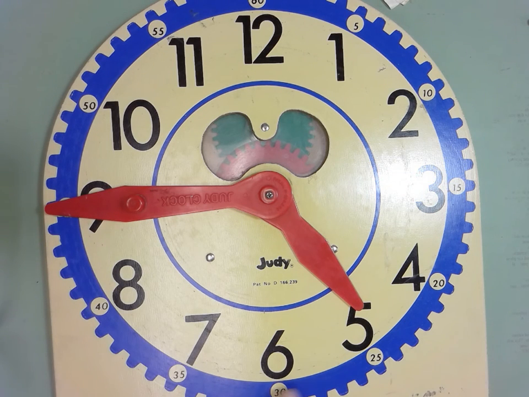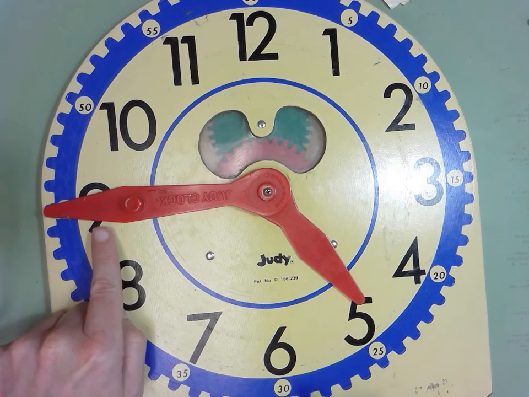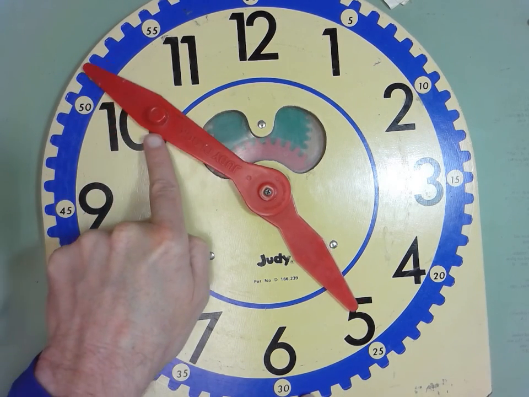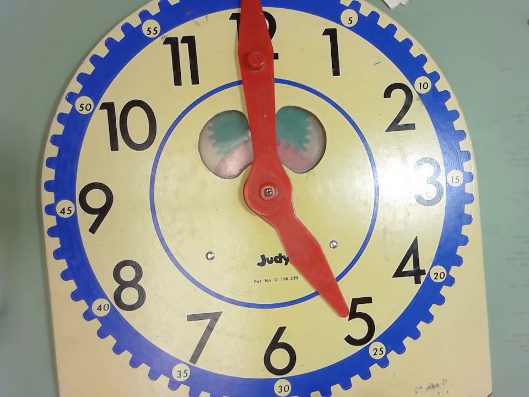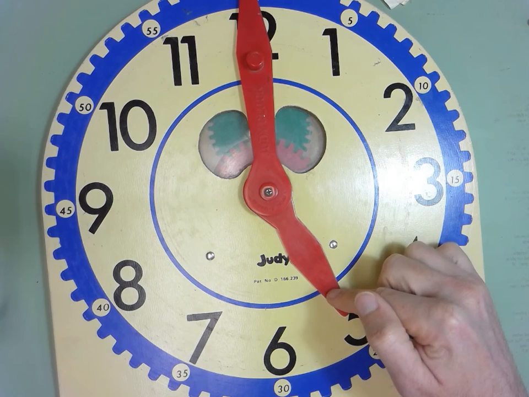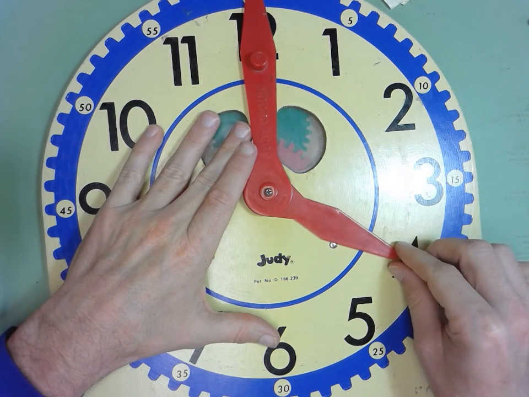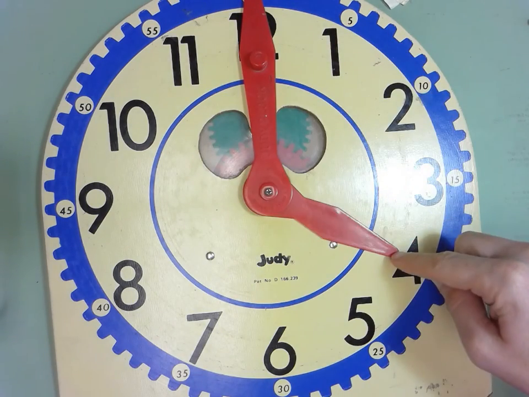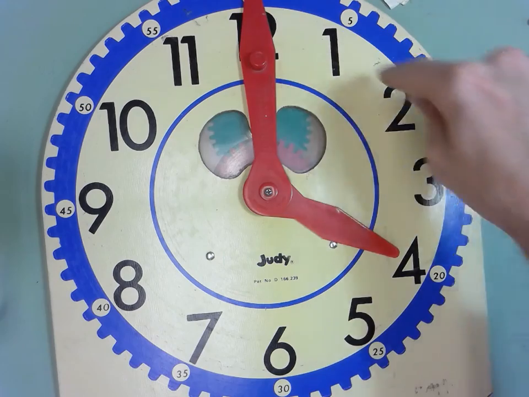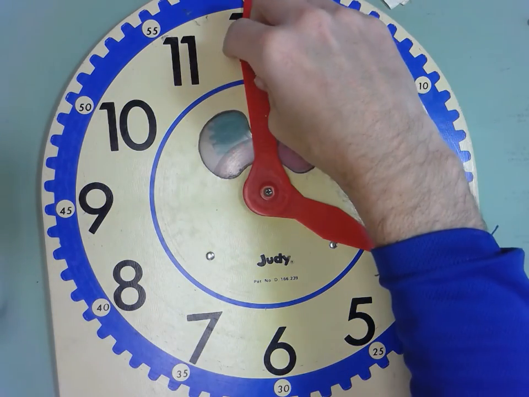And if I keep going around, watch my hour hand. It's going to get to the 5 when my minute hand gets to the 12. So now it's 5 o'clock. Now my hour hand is on the 5. So once again, my minute hand started off on the 4, and my hour hand started off on the 4, and as I went around one time with my minute hand, my hour hand went to the next number.